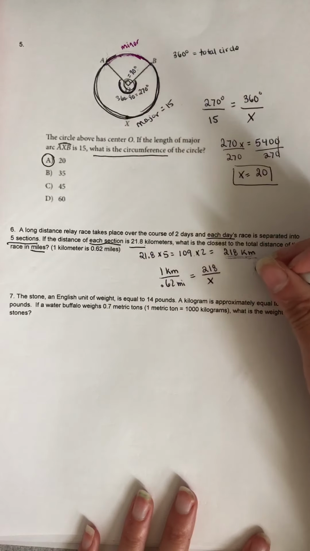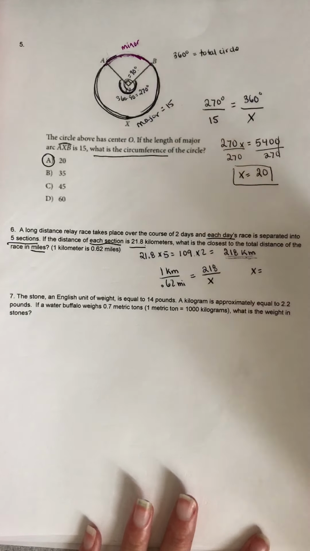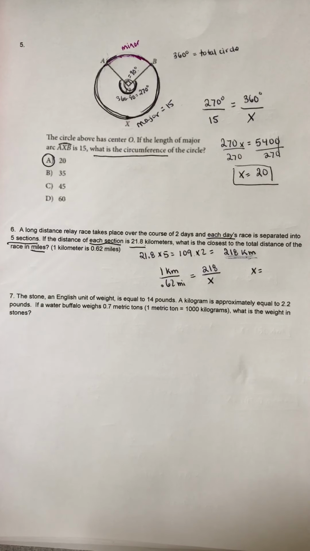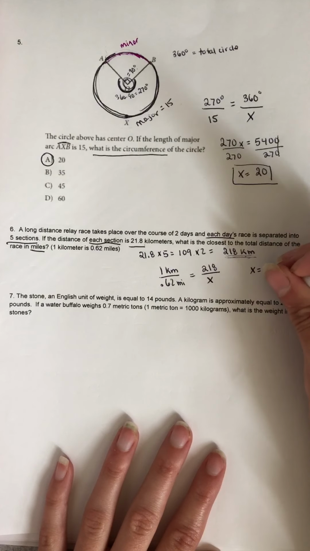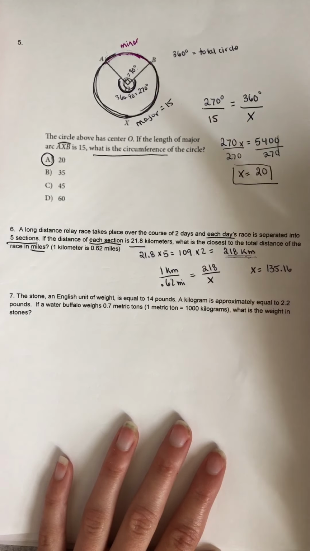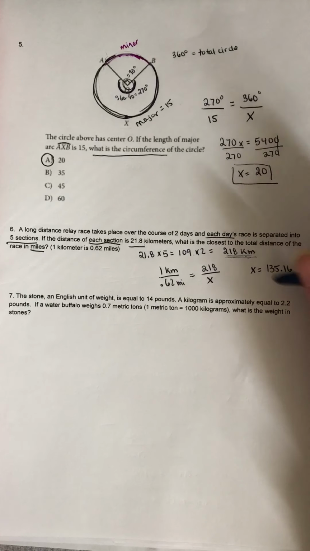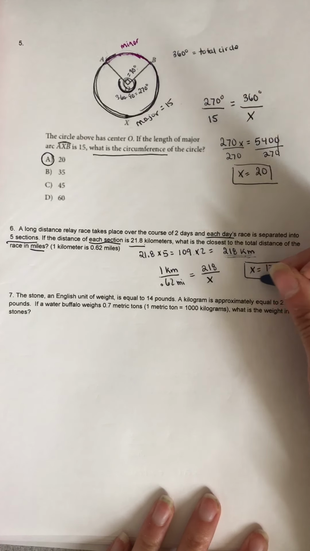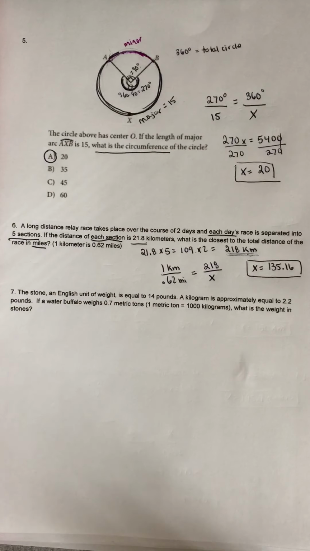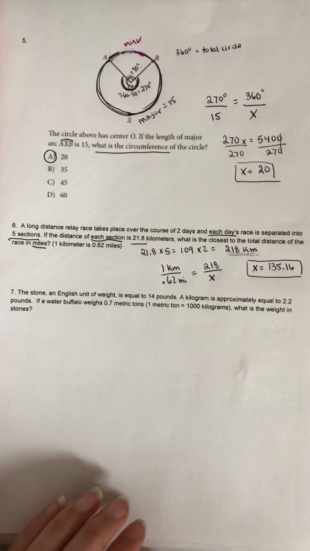And then I'm going to cross multiply. And I get this. And then it says, what is the closest to the total distance of the race in miles? So it's about 135 miles. That's pretty darn long. Shoot dang.